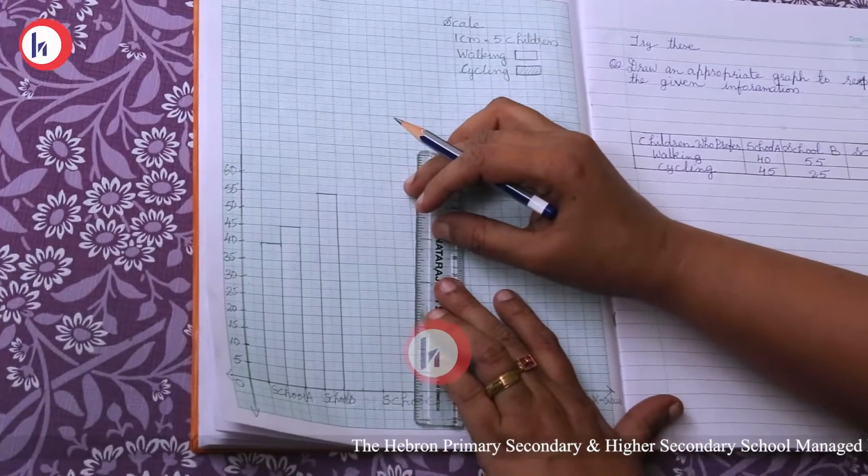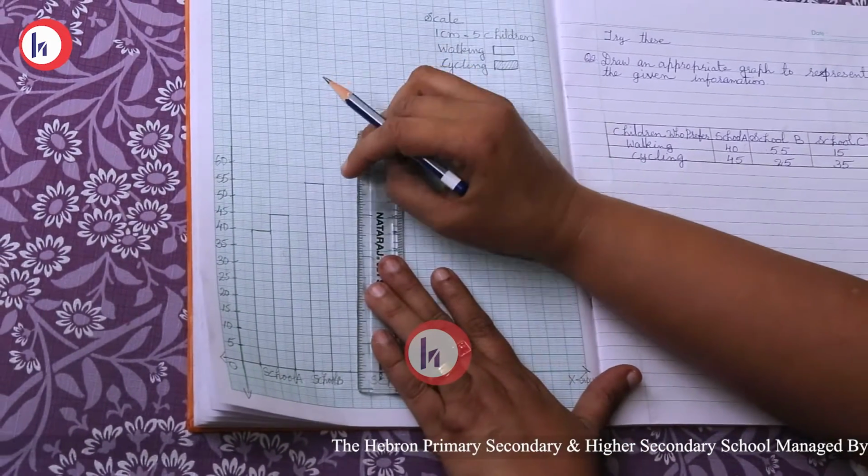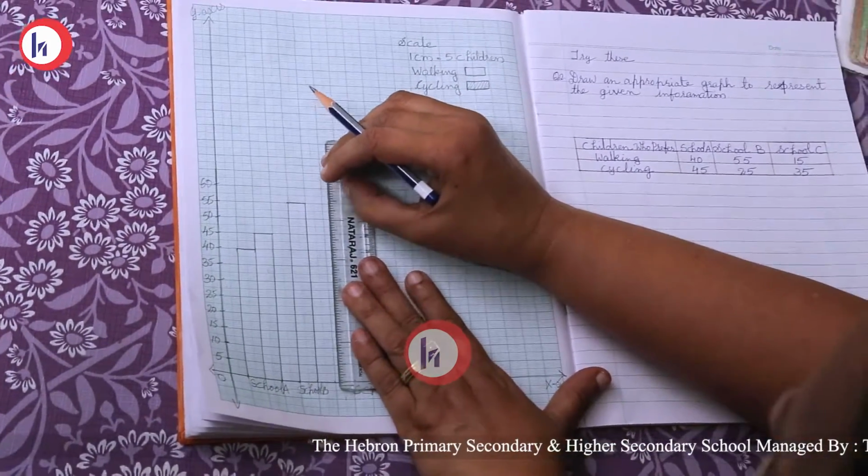Then 55 along with that 25. Cycling is 25.